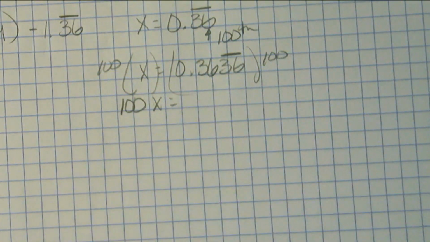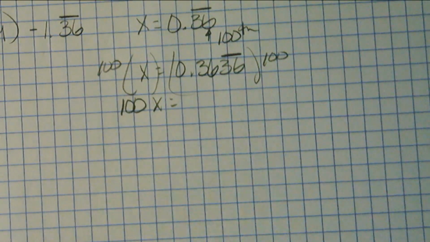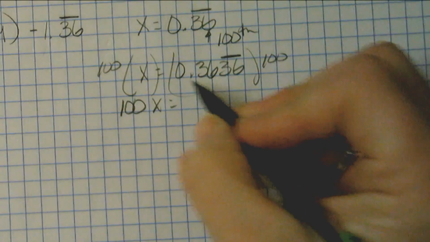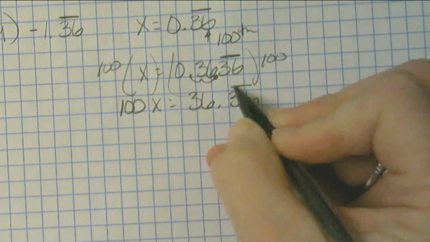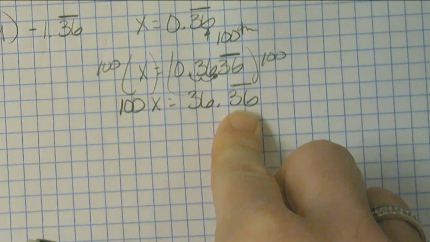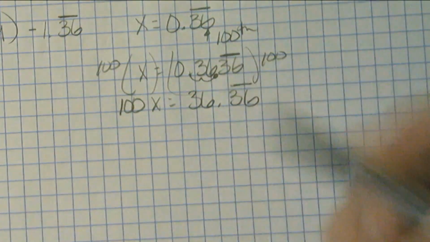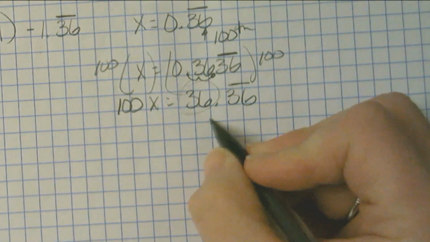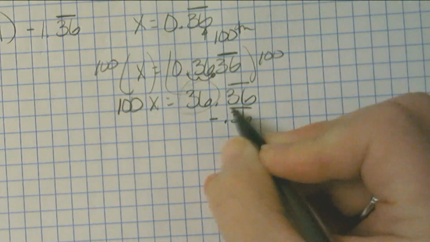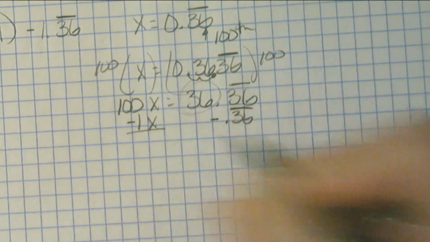So I don't want you to just memorize this because you have to. Understand why we're doing what we're doing. We want to get an entire repeating part in front of the decimal, so then I can subtract off the repeating part after the decimal, which is what our problem is to begin with. All right, so now that I've gotten a repeating part in front of the decimal, I'm going to subtract off that 0.36 repeating, which means I subtract a 1x from the other side.